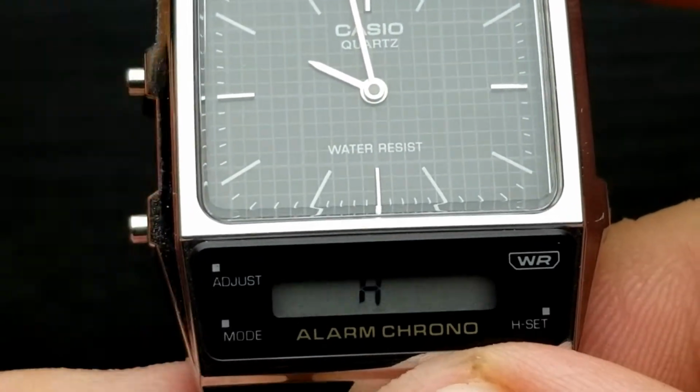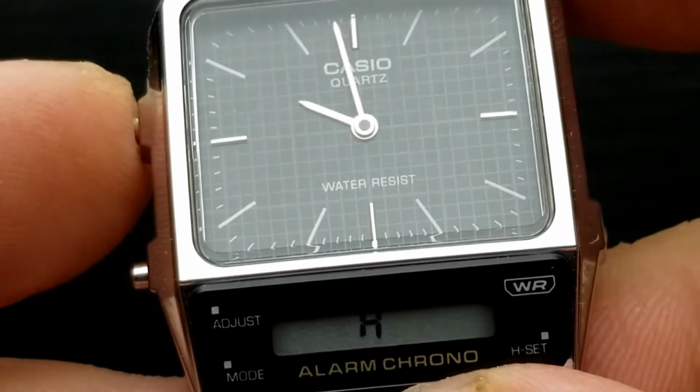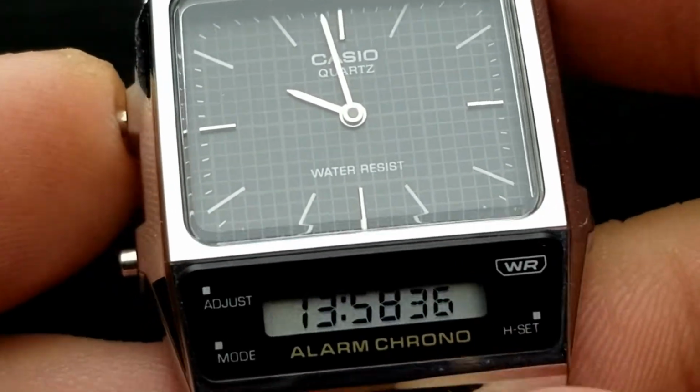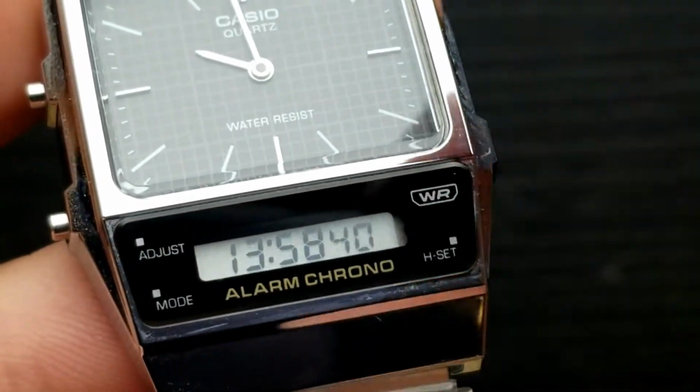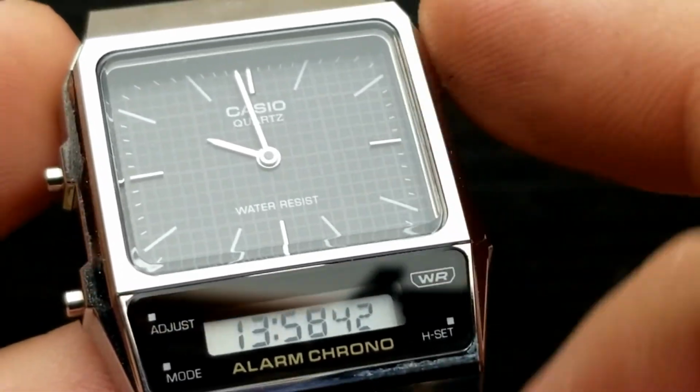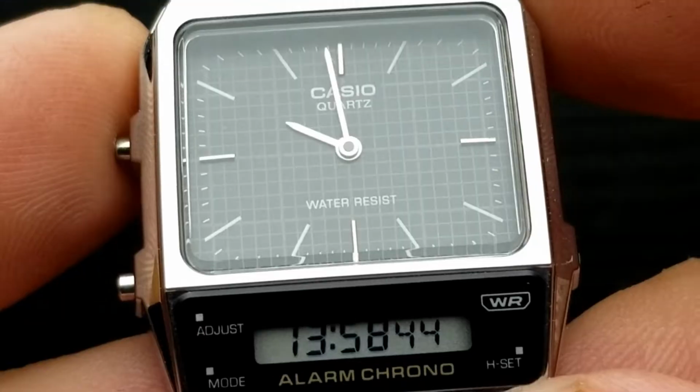Press the mode button, press the adjust button once again, and as you can see, we have now implemented the settings. When there is nothing flashing on the screen, it indicates that we have set our time.